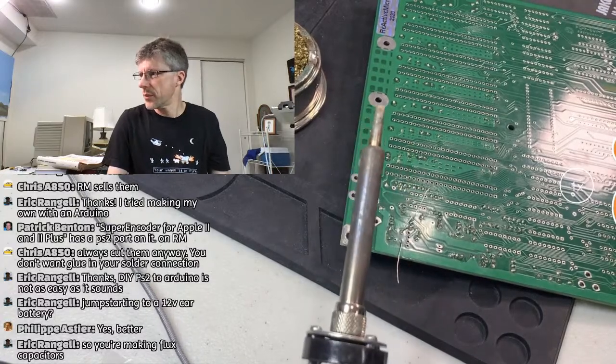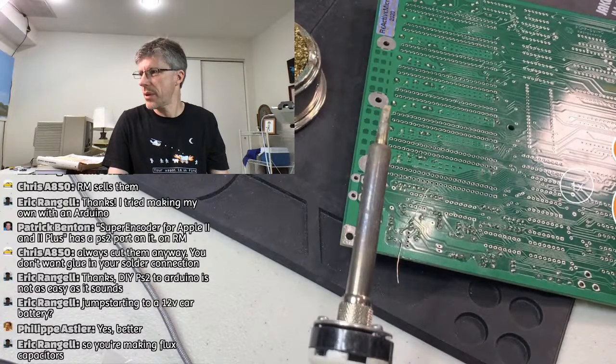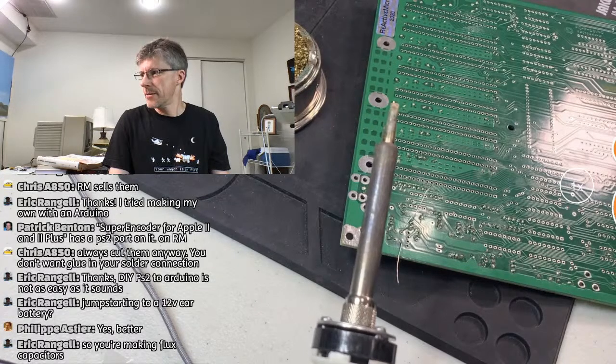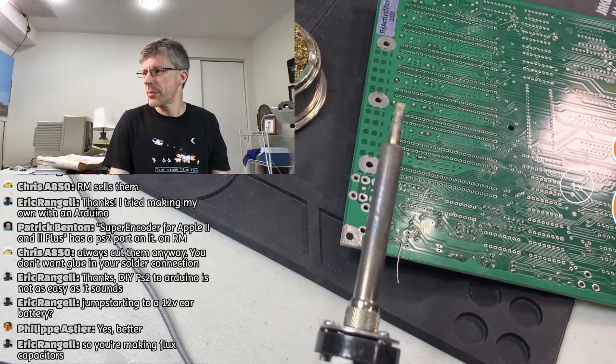All right, let's see. Oh, hey Patrick, good to see you. Let's see. ReActiveMicro says the super encoder for the Apple II and II Plus has a PS2 port. Okay, cool.